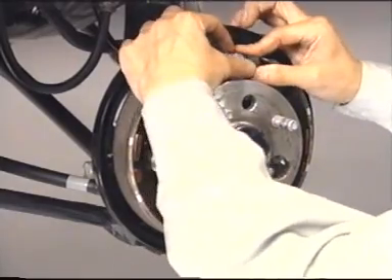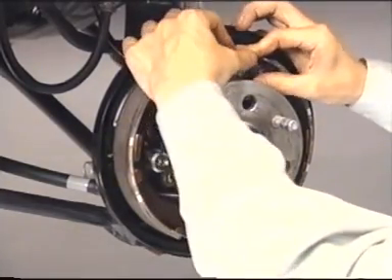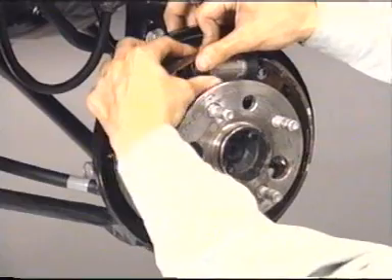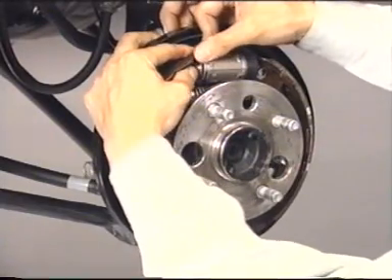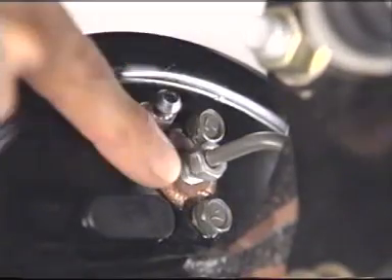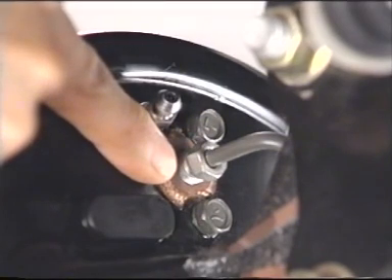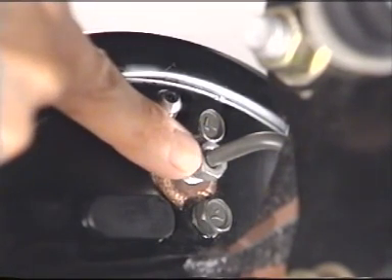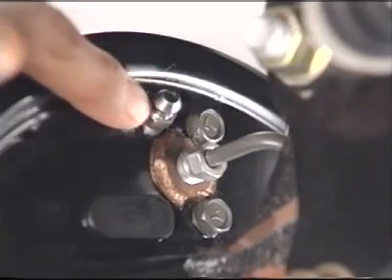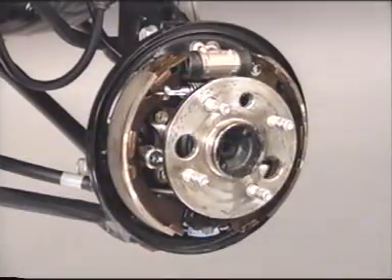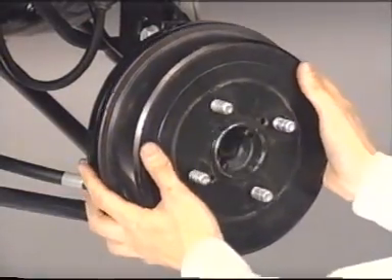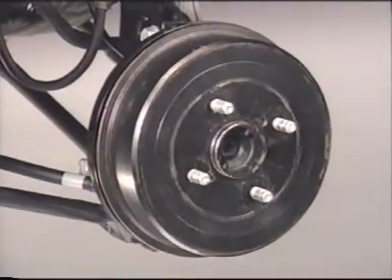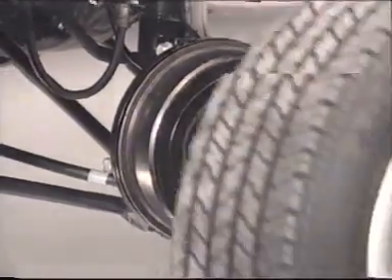Also, confirm there is no brake fluid leak at these points. Install the rear wheel and tighten the hub nut to the specified torque to finish.